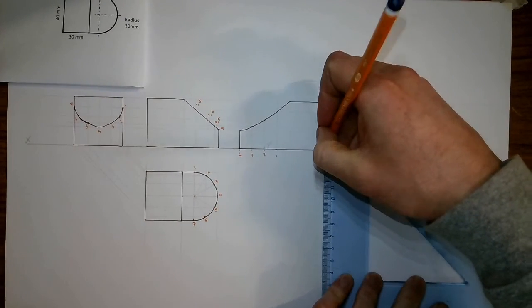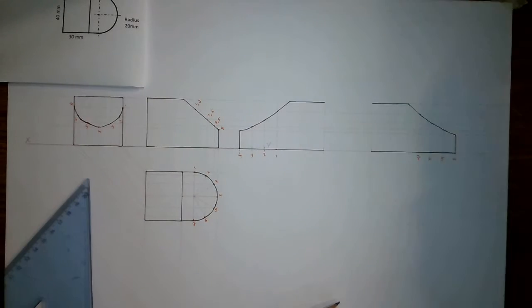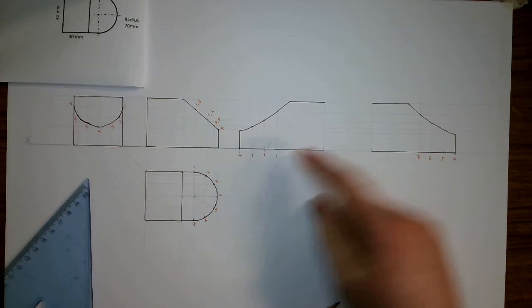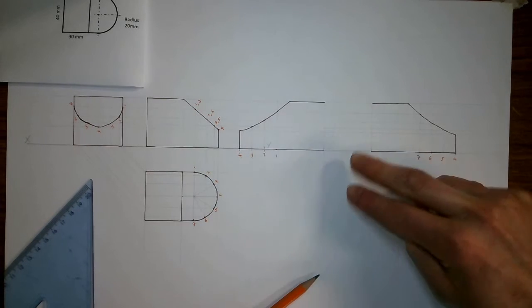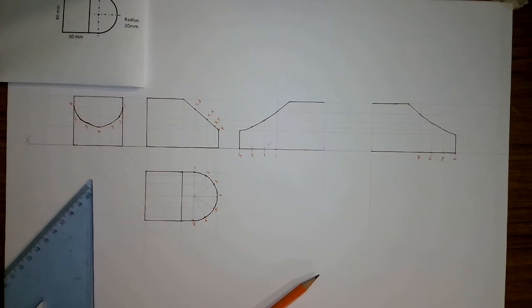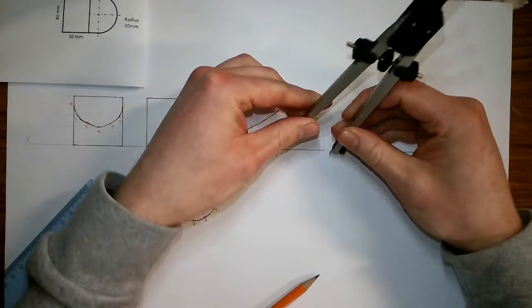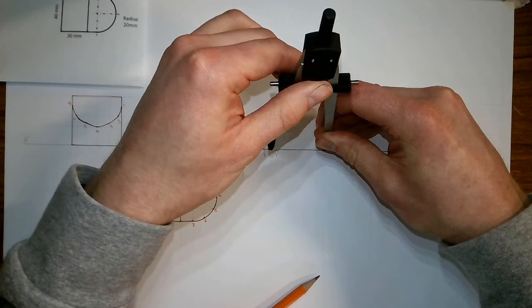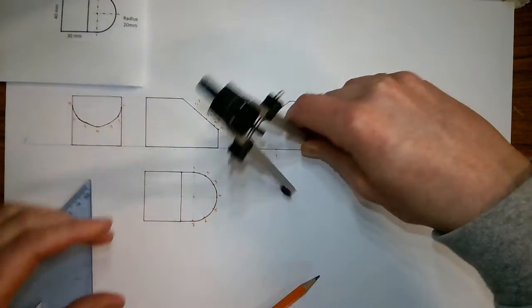I don't know how far I need them yet. What I can do then is get my compass, because whenever I cut this out, whatever distance it is from there to there, it has to be the same from there to there and there to there. So I'm just going to use my compass for this. Put the point of the compass there. That length there should be 40 anyway. But I'm just going to swing them down like that.